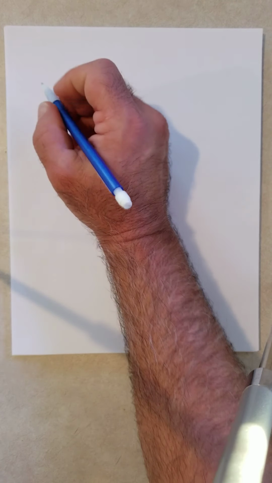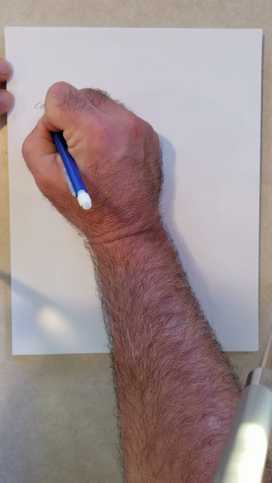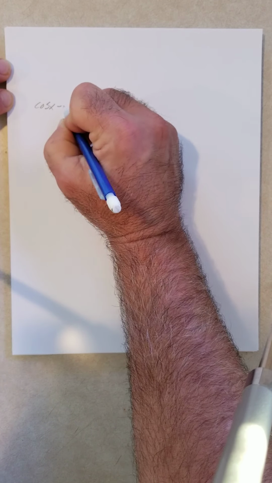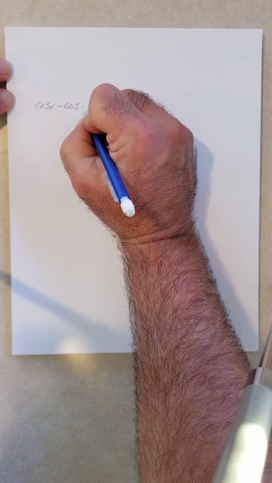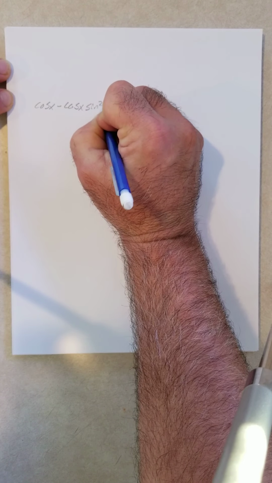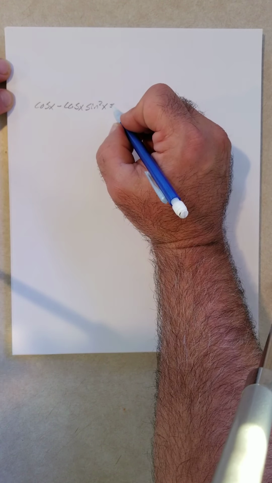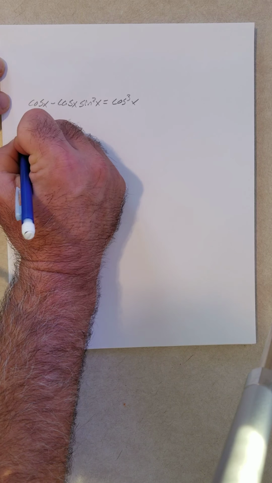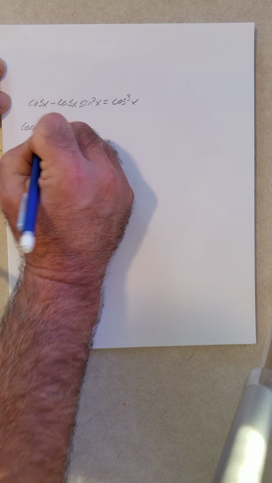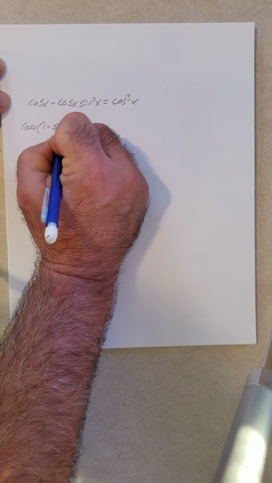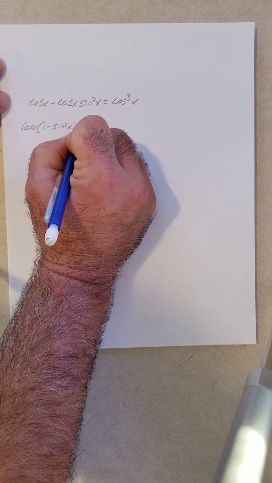How about just the cosine of x minus the cosine of x times the sine squared of x is equal to, I don't want to get two different problems, cosine cubed of x. All right, so I have two terms here that contain the same factor. I can factor out a cosine of x, and that gives me 1 minus the sine squared of x.